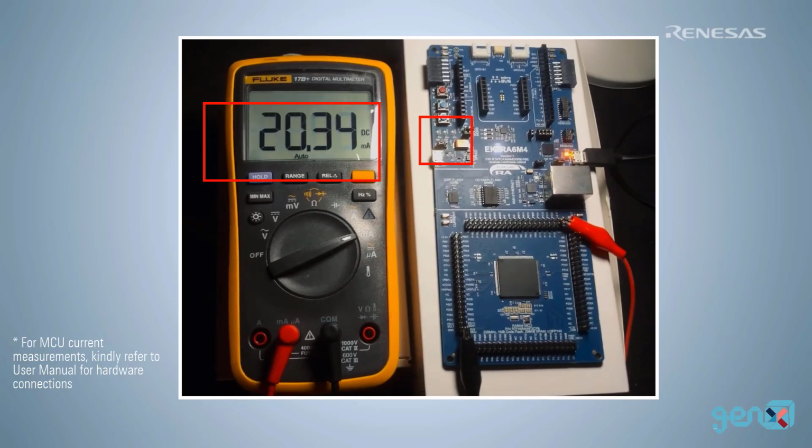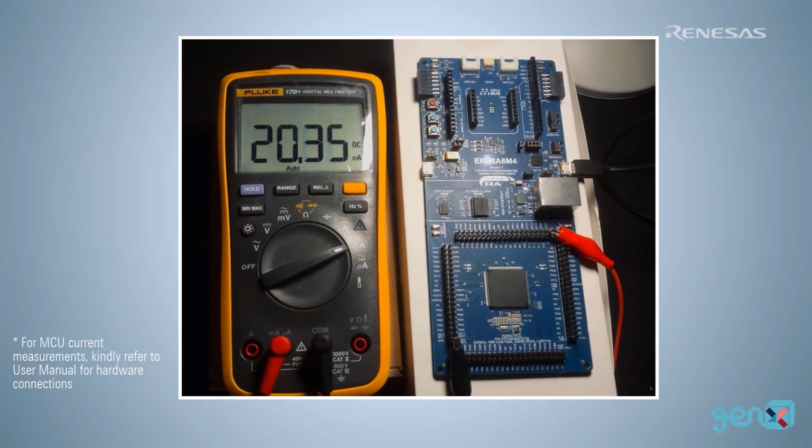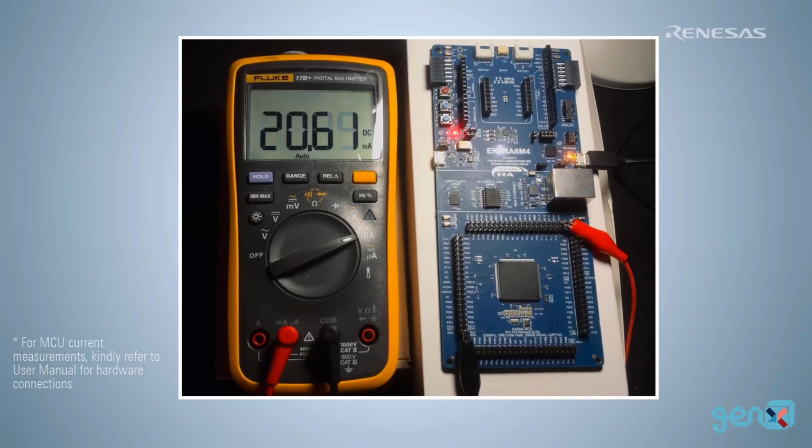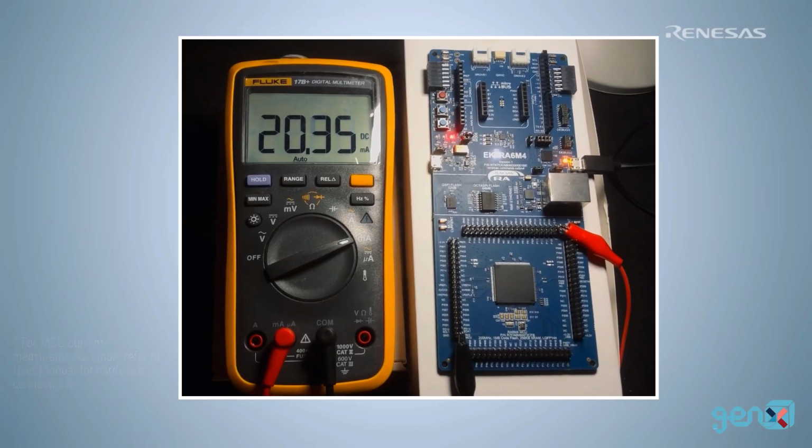Note that the sleep current will vary for different models of microcontrollers. And that was a very short demo for waking up the MCU using interrupts.